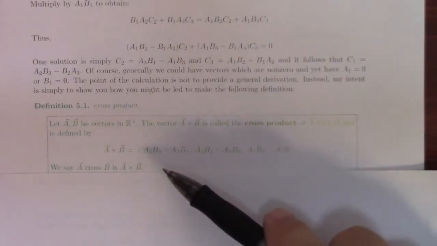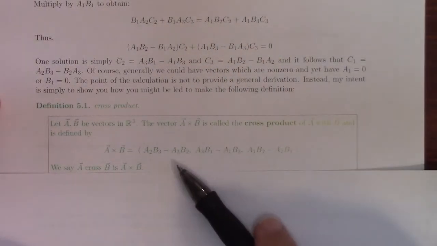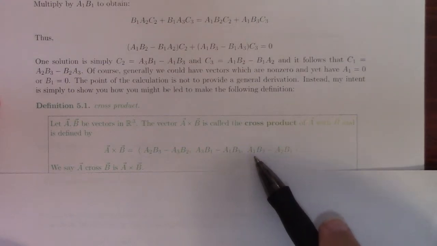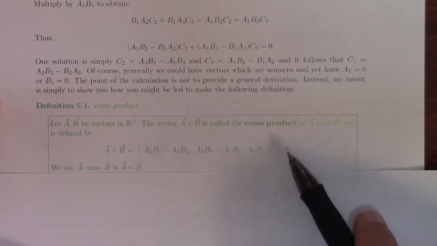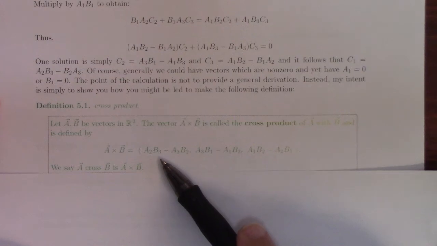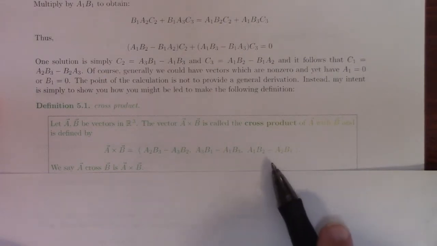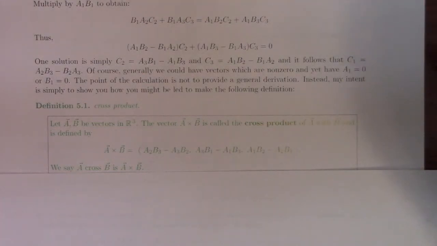A cross B is (A2B3 minus A3B2, A3B1 minus A1B3, A1B2 minus A2B1). Notice that the first component doesn't have the first components of A or B in it. The second component does not have the second components of A or B in it. And the third component does not have the third components of A or B in it. That's very helpful for remembering this formula.